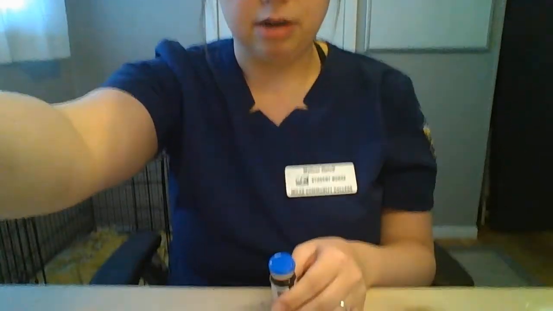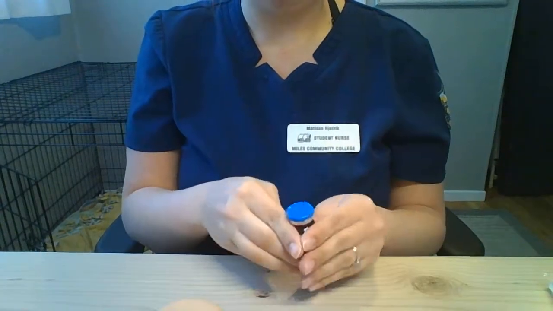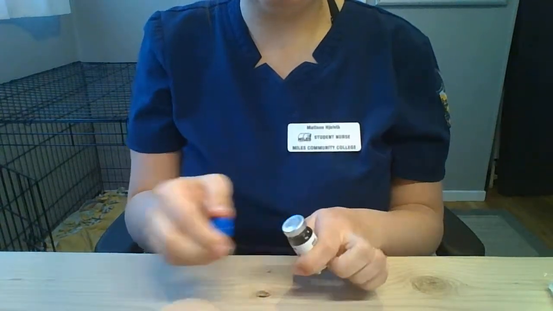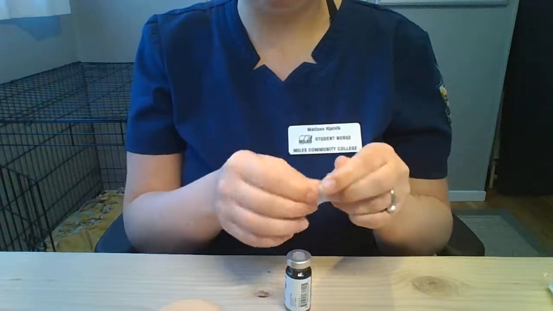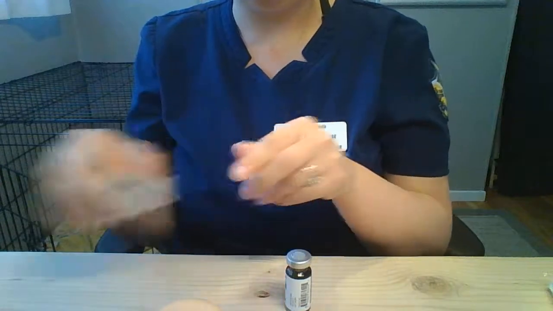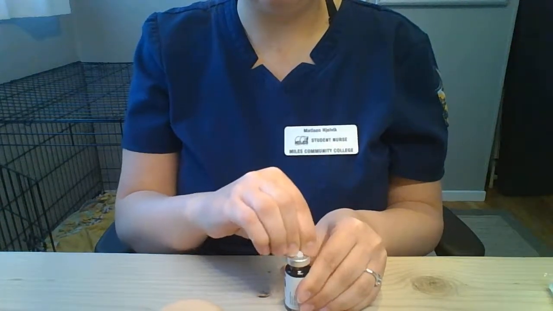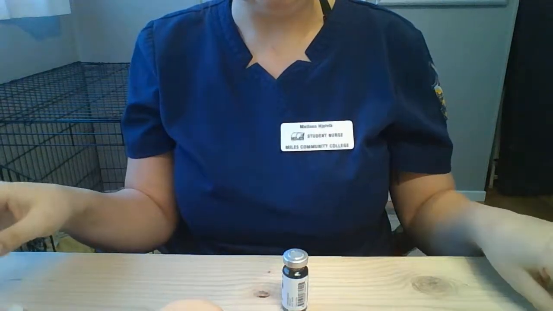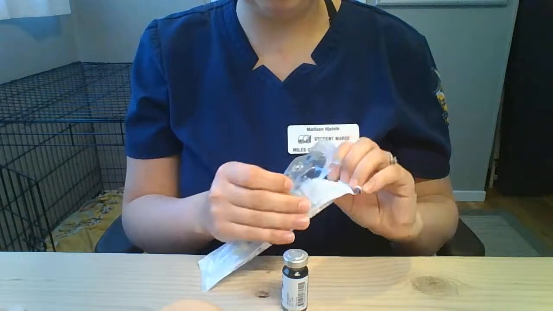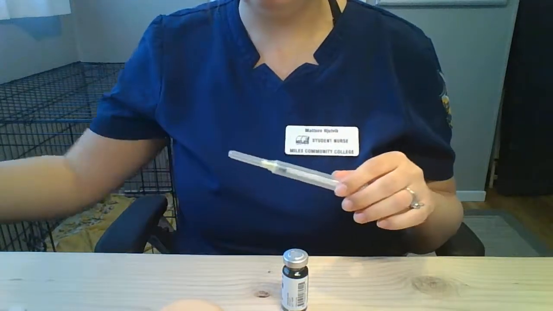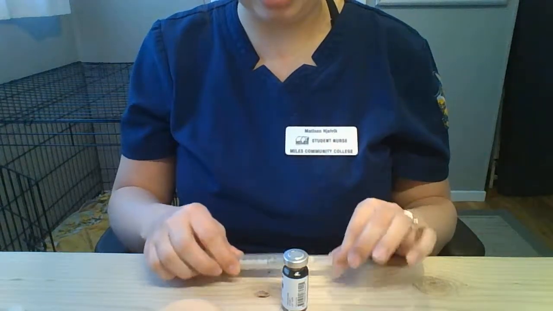I'm going to push this down. Remove the cap and clean the top with an alcohol swab. Then I will take my needle, remove it from the packaging, and carefully remove the cap.